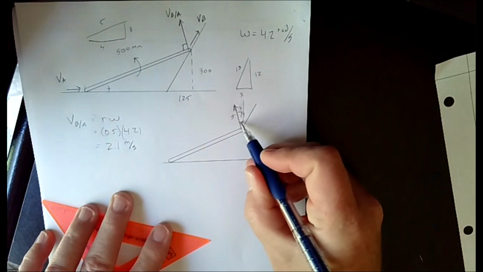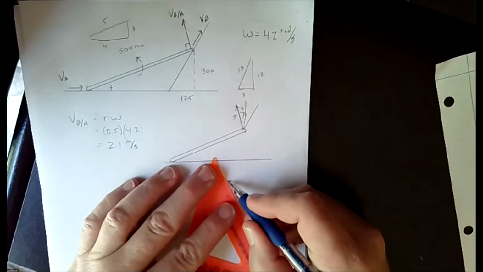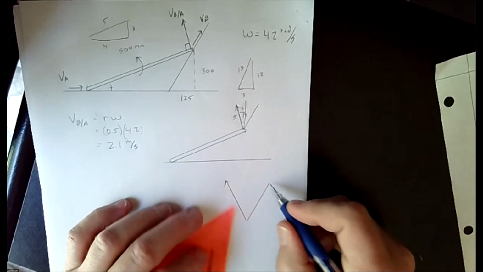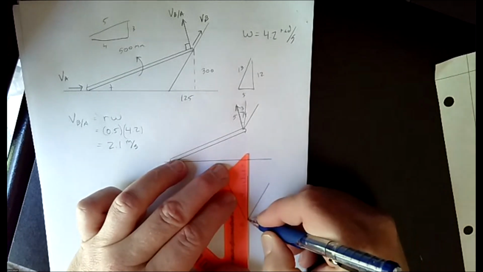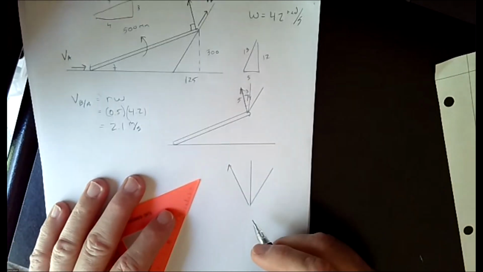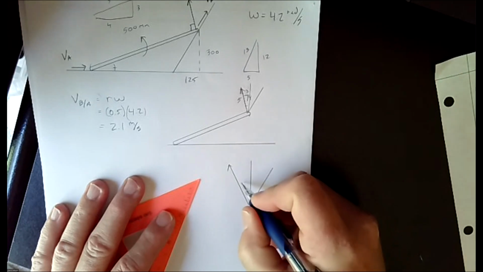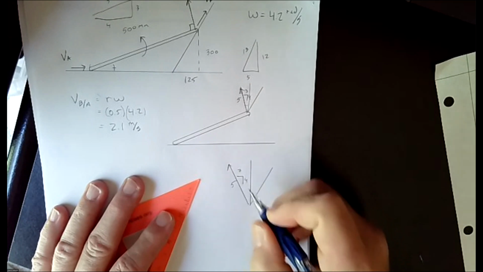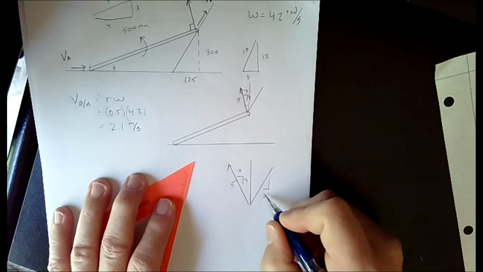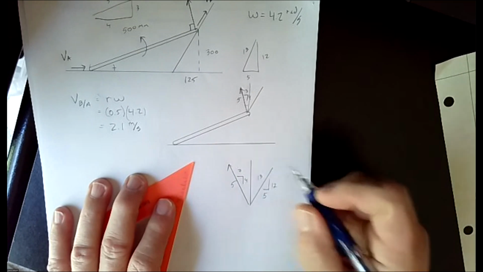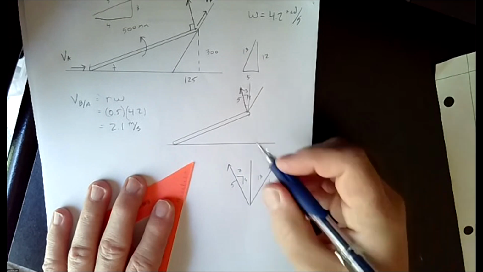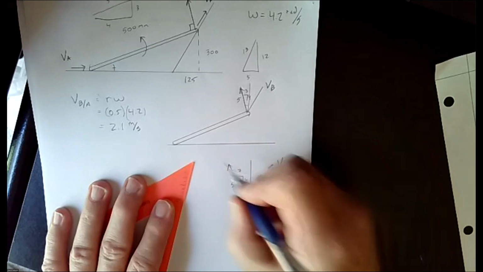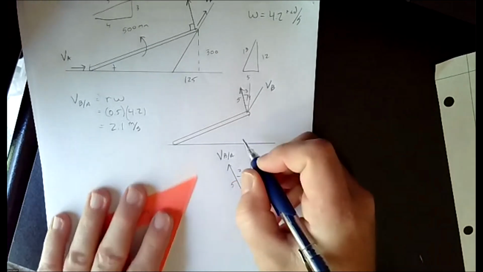this angle in here. So if I draw it a little bigger, there's that, there's that, there's my vertical. So I know that for this triangle, it's going to be a 3, 4, 5. And for this triangle, it's going to be a 5, 12, 13. I'm sorry, this arrow or this vector. Sorry about that. And so here's my VB, here's my VB relative to A.